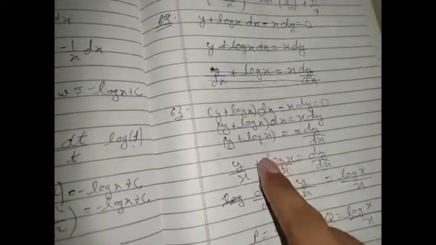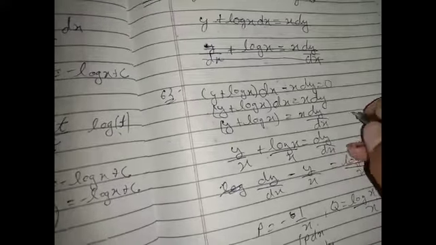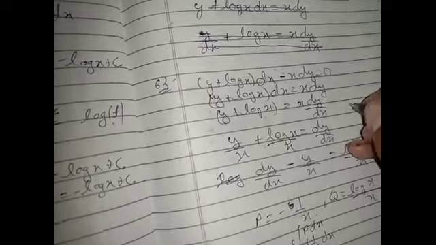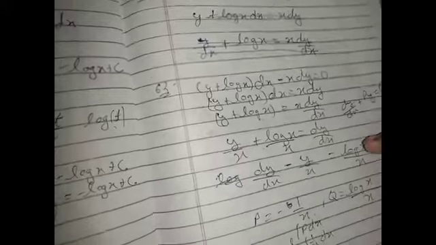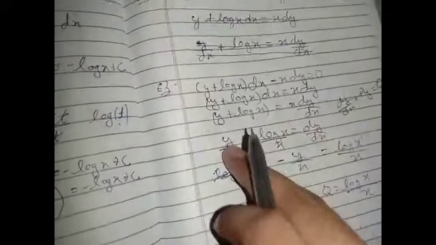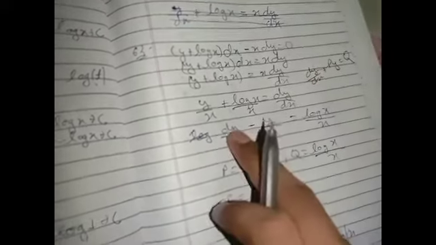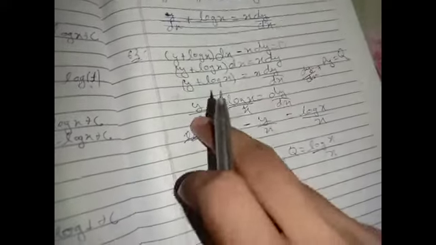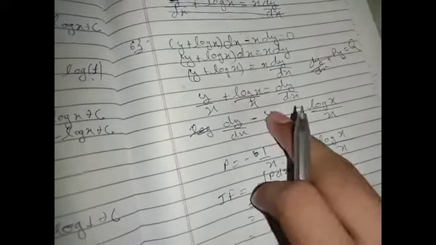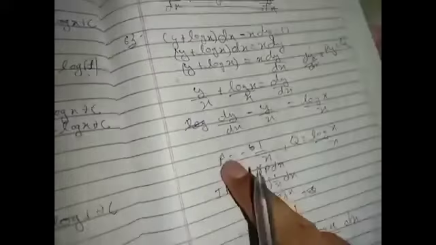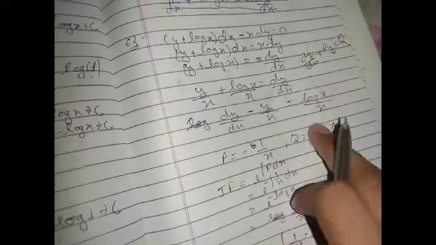The form of a linear differential equation is dy over dx plus Py is equal to Q. Then we will move this equation to the form dy over dx plus Py is equal to Q. So y upon x will move to the left hand side and become negative: dy over dx minus y upon x is equal to log x upon x. So P is minus 1 upon x and Q is log x upon x.